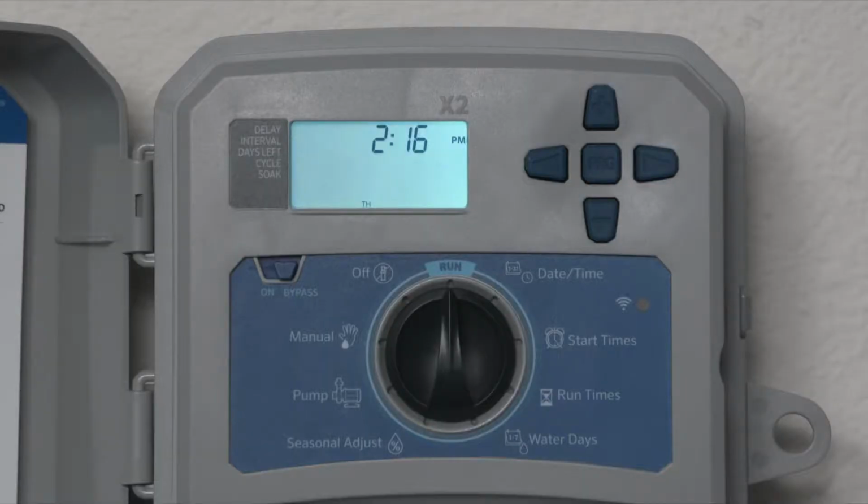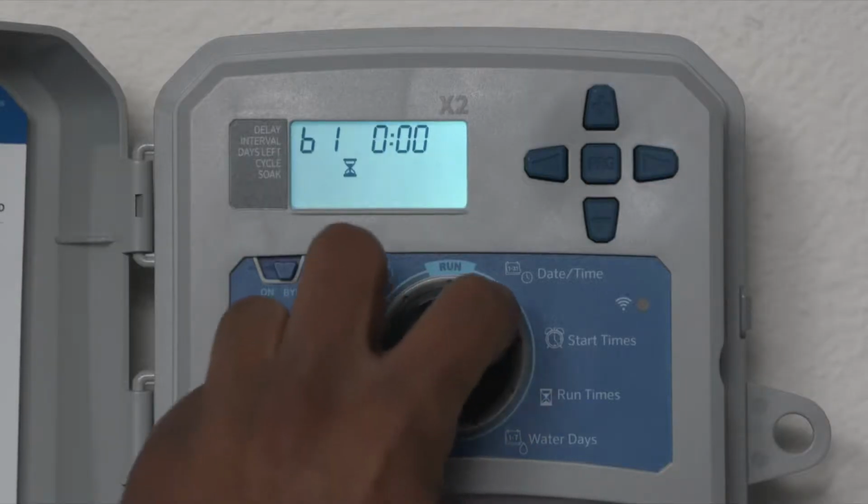For the days to water, we decided that Stations 3 and 4 are in Program B and only need to be watered every 4 days. Turn the dial to water days. We'll use interval days to program this schedule.